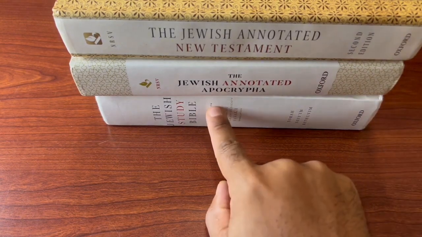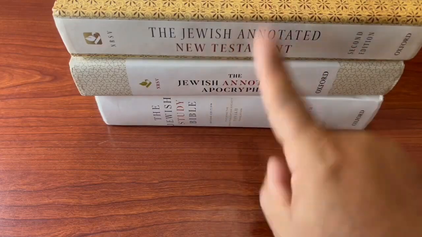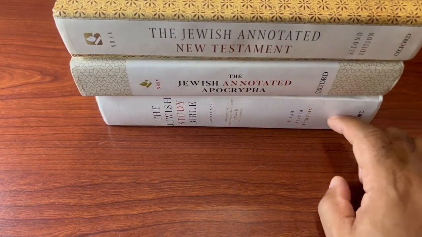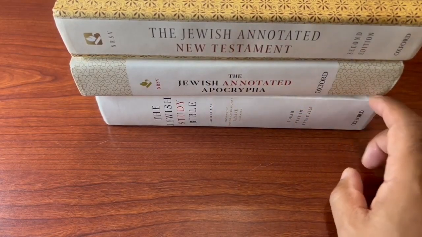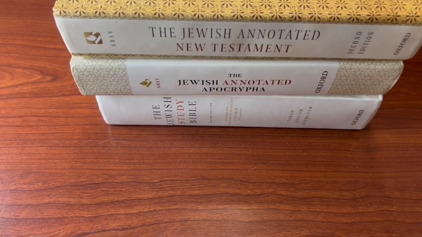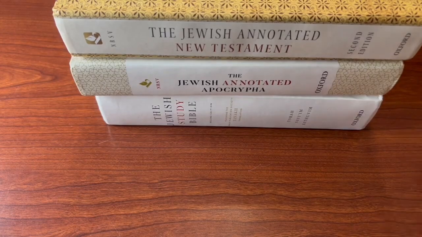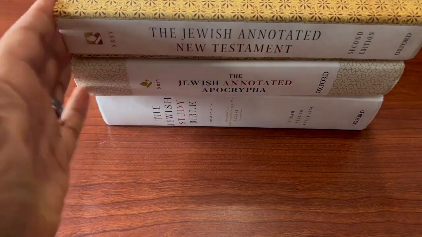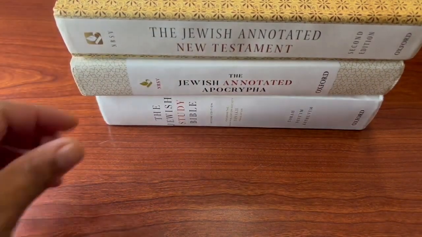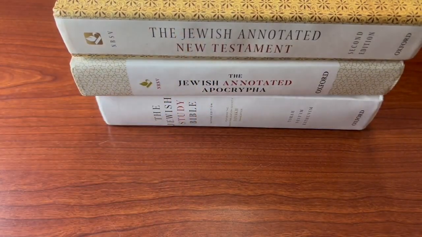And the Old Testament for the Jewish Study Bible, for this set, is in the New JPS translation, which is a very heavy, accurate Hebrew translation into English. And I like this translation. But they give you the NRSV translation for the Apocrypha books, and the New Testament is in the NRSV.